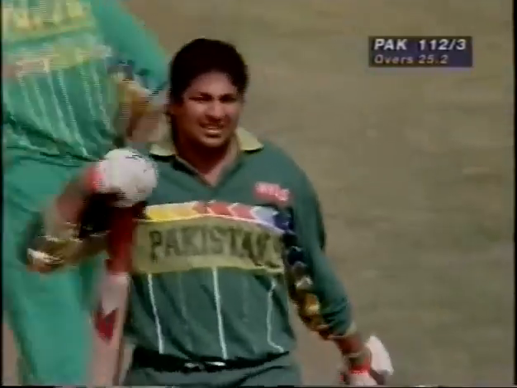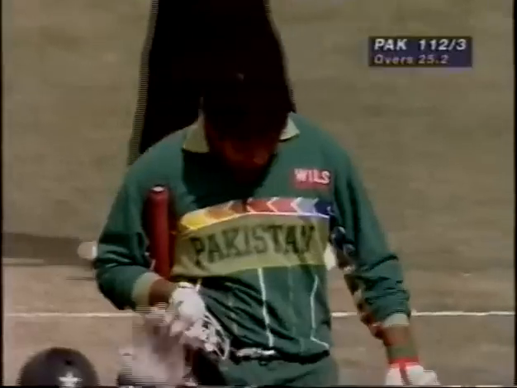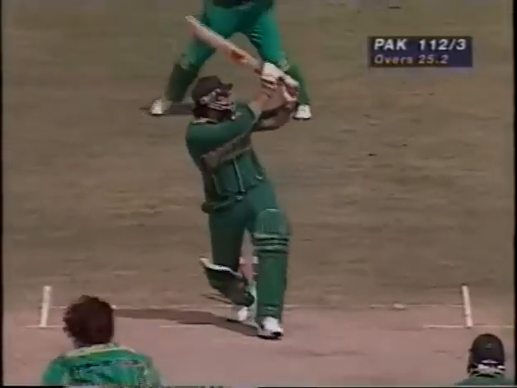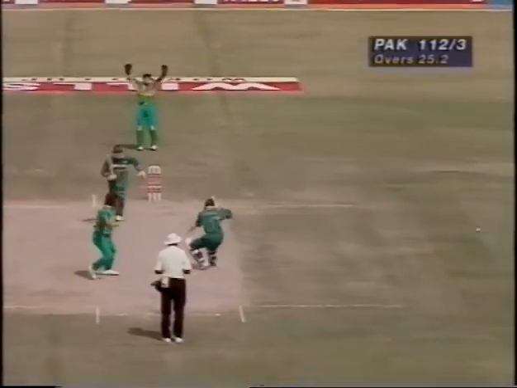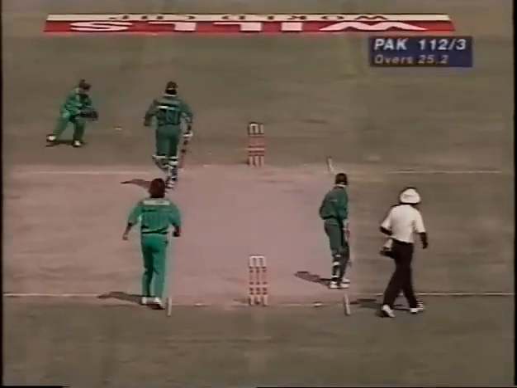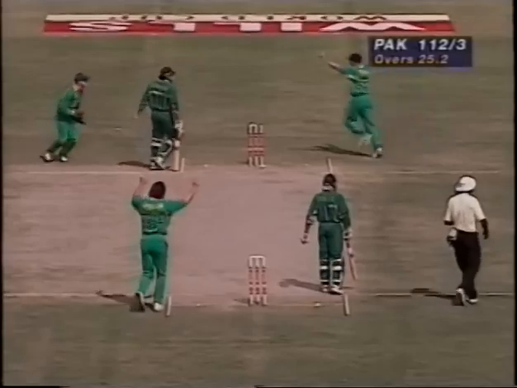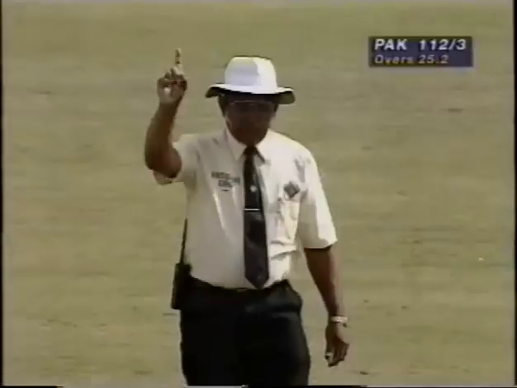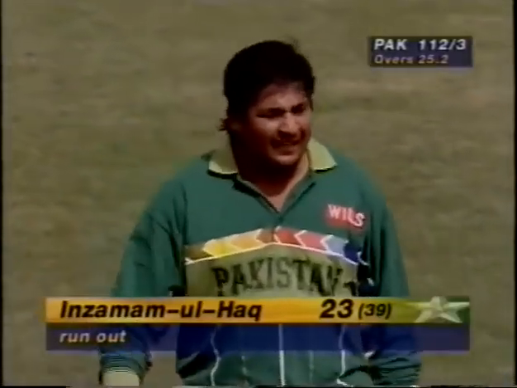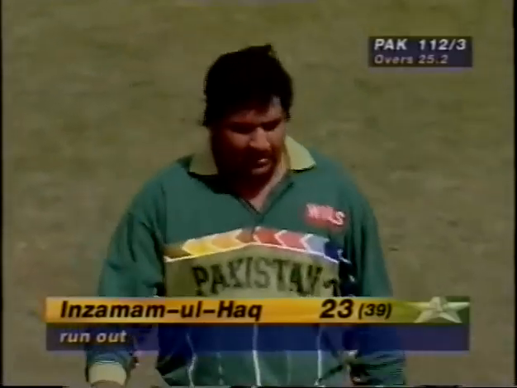And that's drama here at the National Stadium. Inzamam is run out. Sohail sending him back. He can't believe it. He turned round like the Queen Mary. He was never going to make his ground. He was worried about that appeal. Sohail calls him down, then sends him back. The throw just grazes the stump. Look at that bail tantalisingly falling to the ground. The third Pakistan wicket is down. They're 112 for 3. 23 for Inzamam. He's run out. Pakistan 112 for 3.